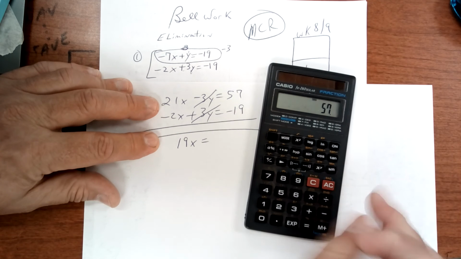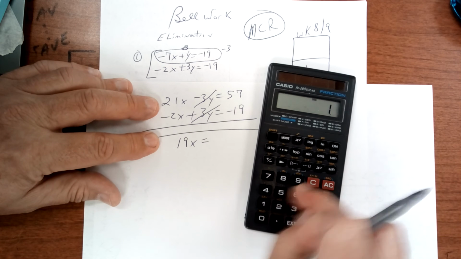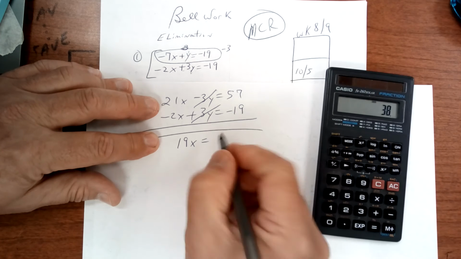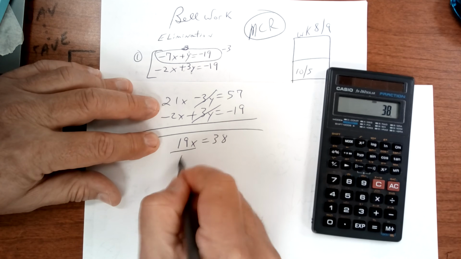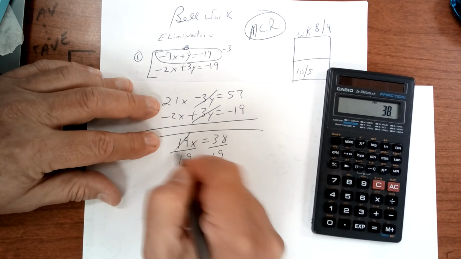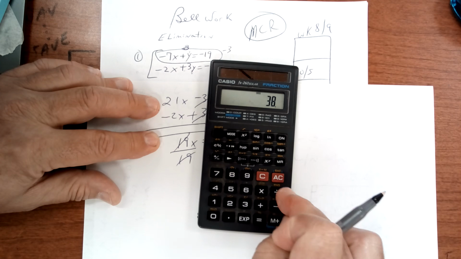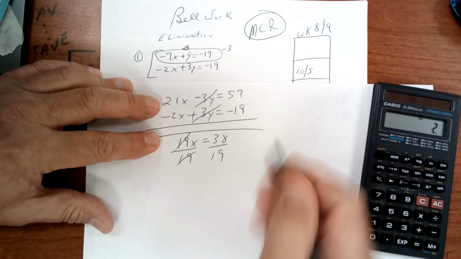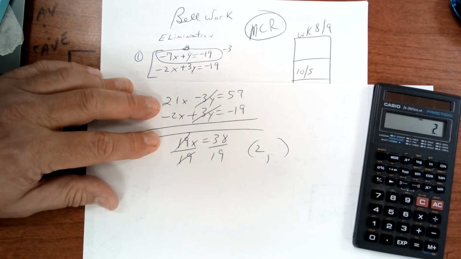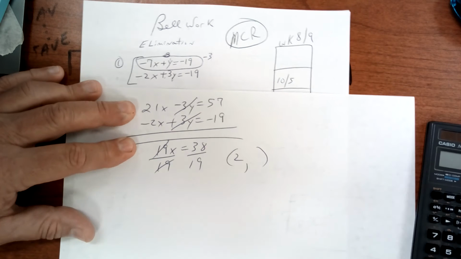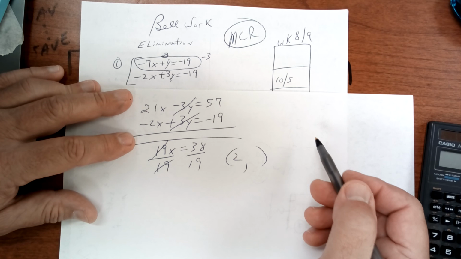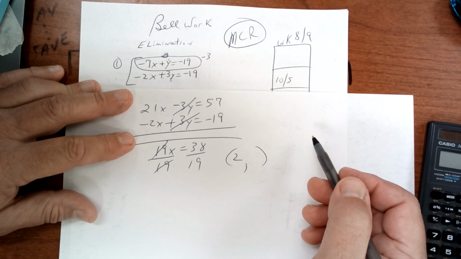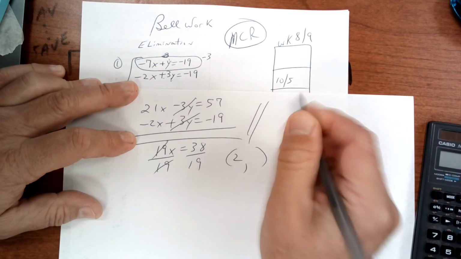So 57 minus 19 is 38. And if you divide by 19, I think you get 2. So divide it by 19, and I do get 2. So x is equal to 2. At this point, you get to pick whichever one you like. I happen to like the second one. So step 2.